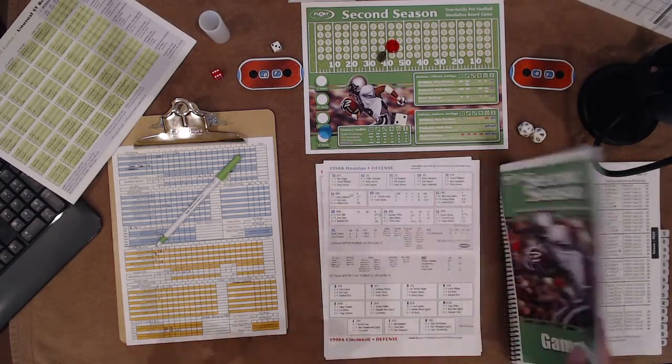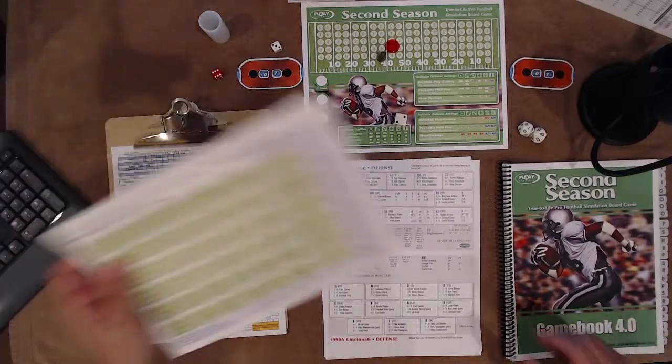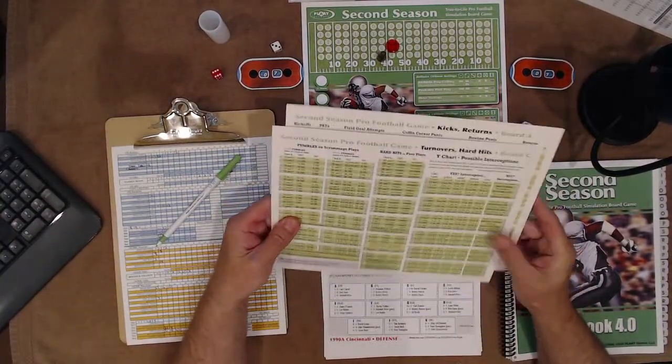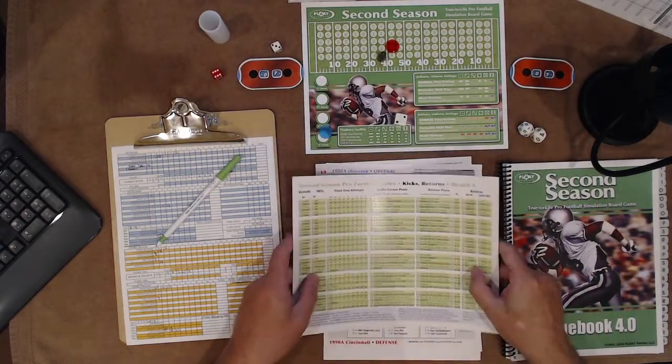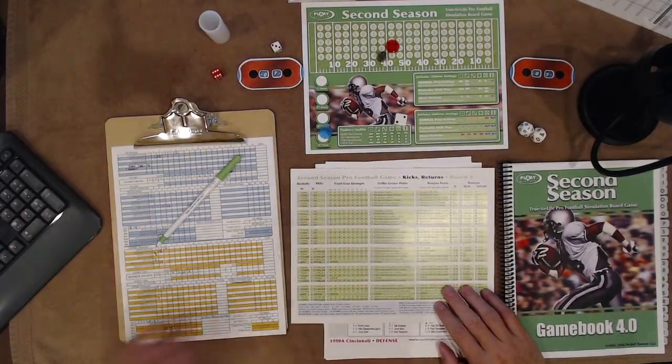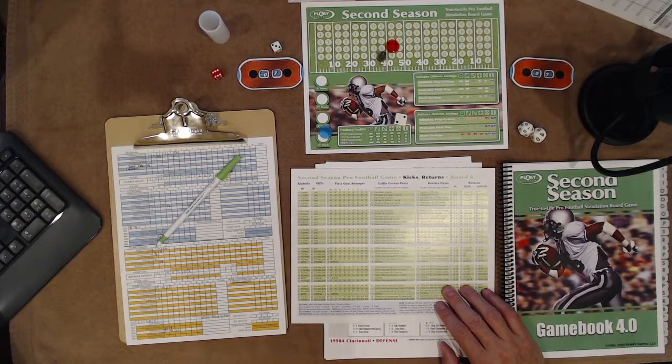They are going to try and coffin corner kick this punt. That's what they're going to try to do. Coffin corner kick this punt. Let's see how they do with the coffin corner.